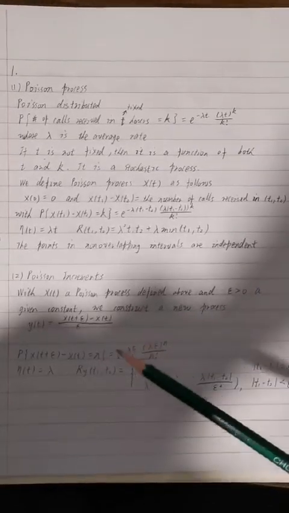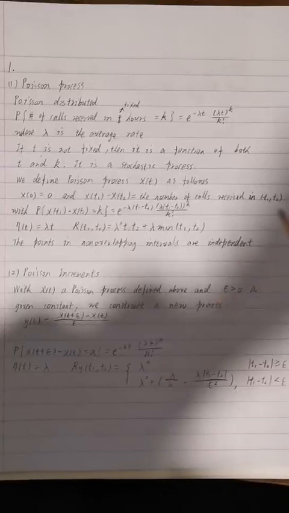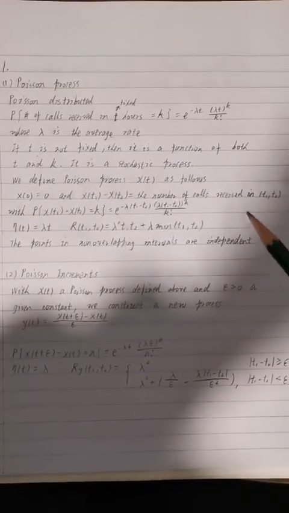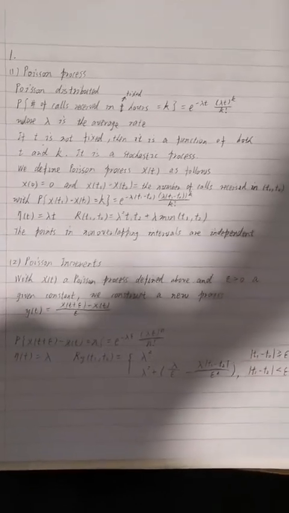Here we can find that its mean is lambda, a constant average rate, which is not influenced by the time t.